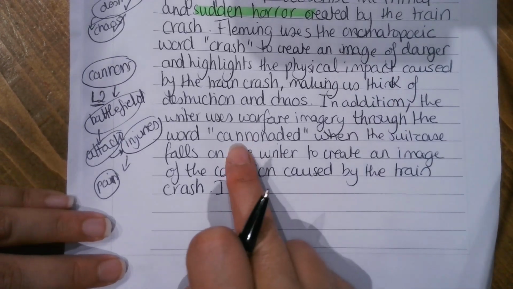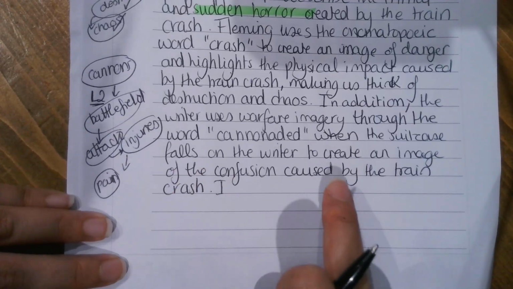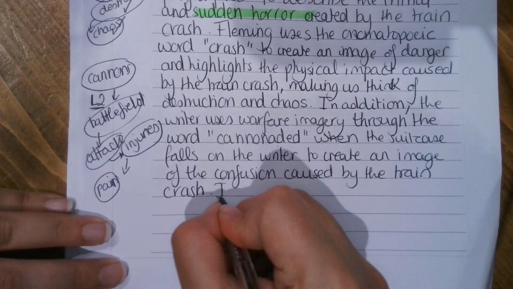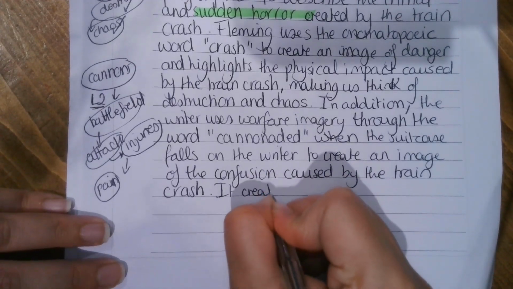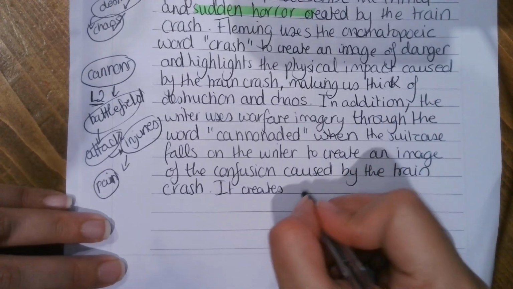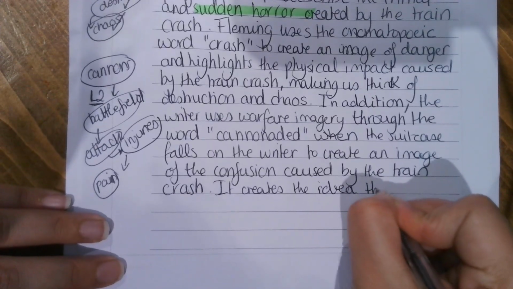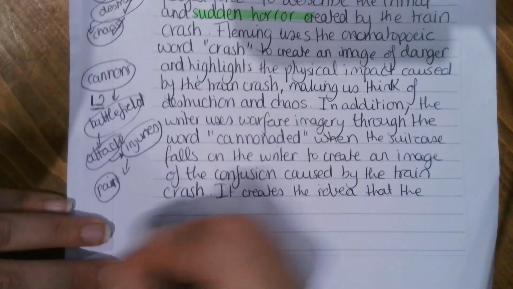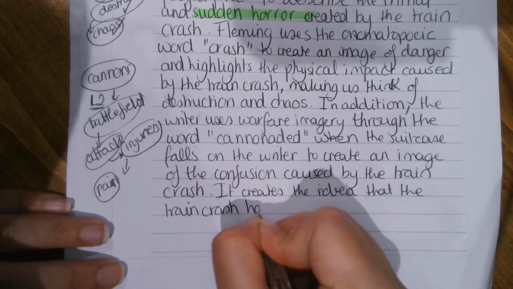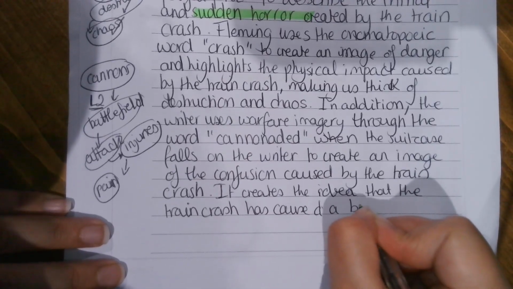So I've got "cannonaded" when the suitcase falls on the writer, to create an image of confusion caused by the train crash. It creates the idea that the train crash has caused a battlefield.